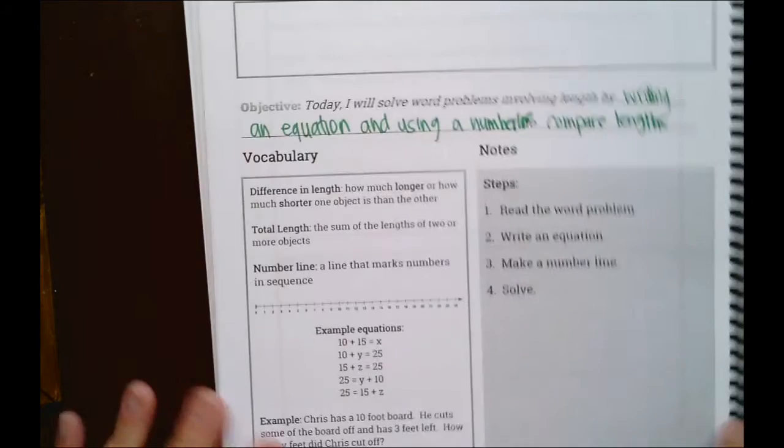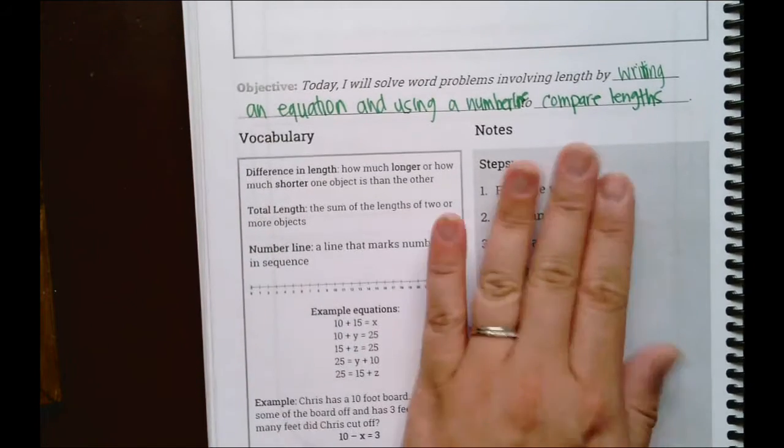All right. So here we go. Lesson 16. Same vocabulary words, same steps.